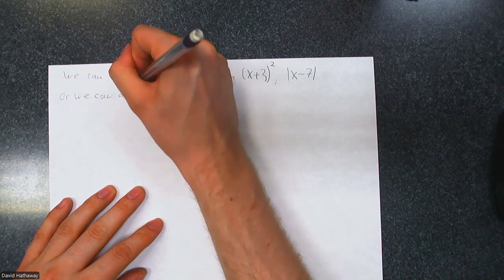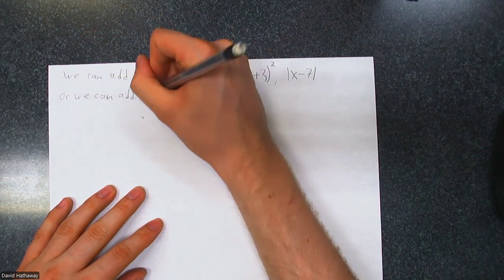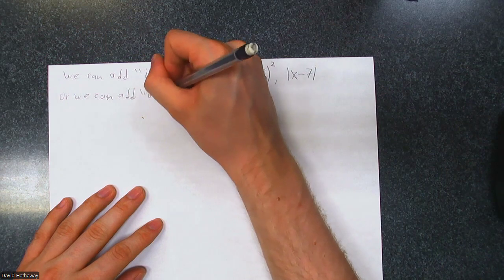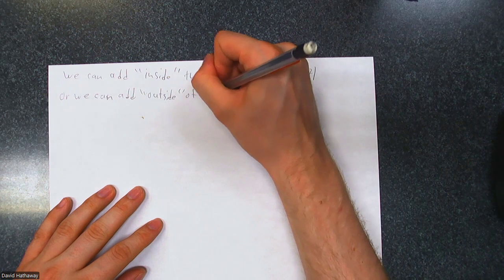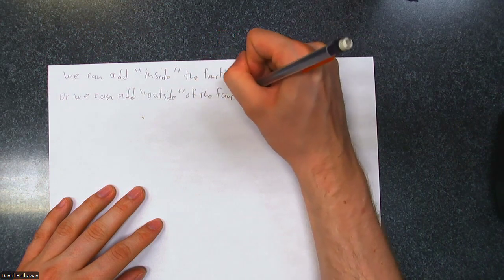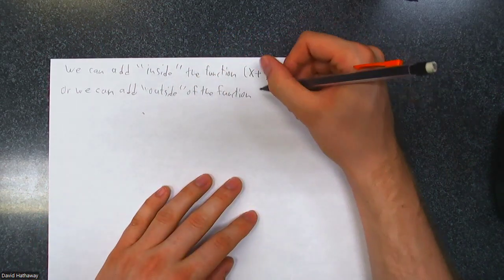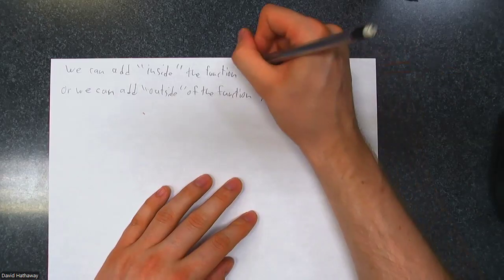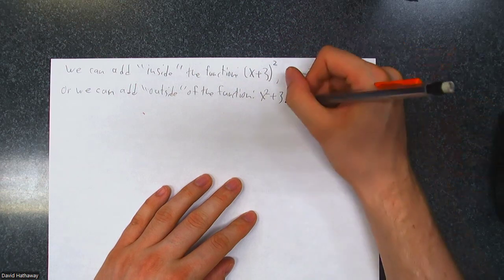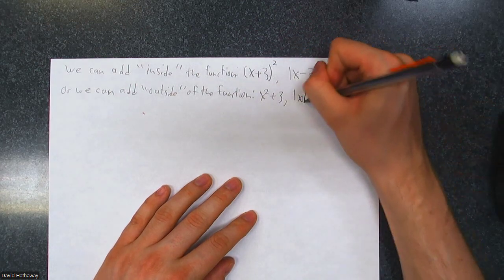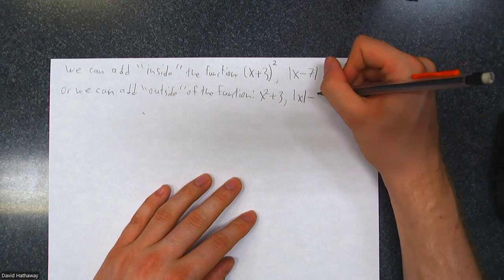Or we can add outside of the function. So that would look like x squared plus 3, or it would look like absolute value of x and then subtract 7.